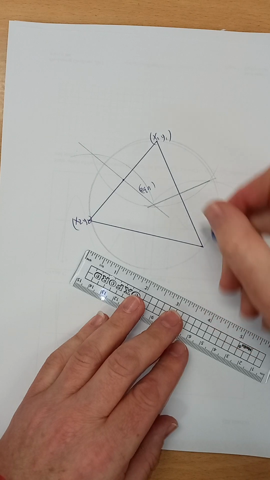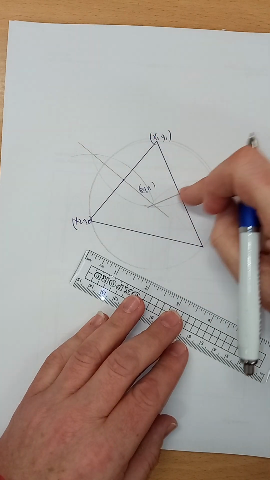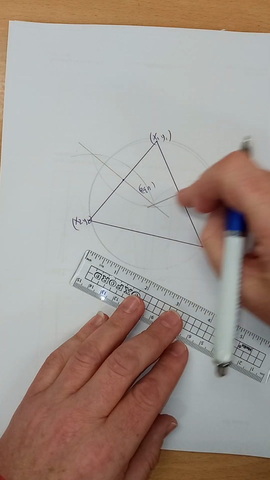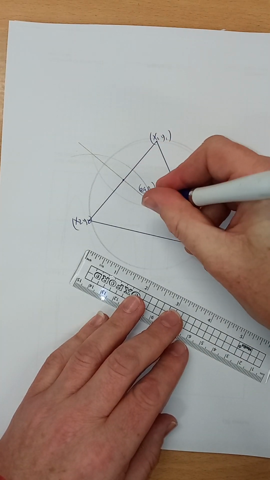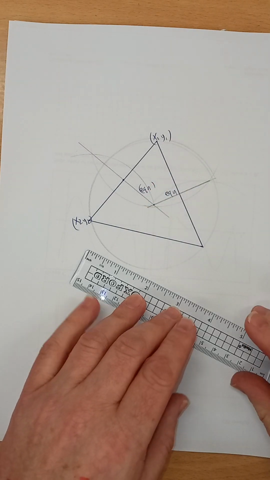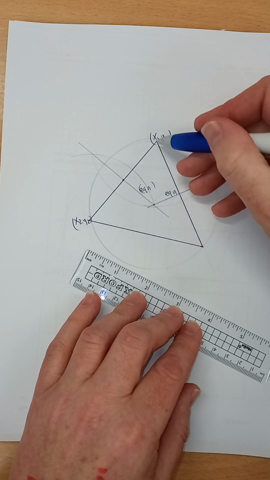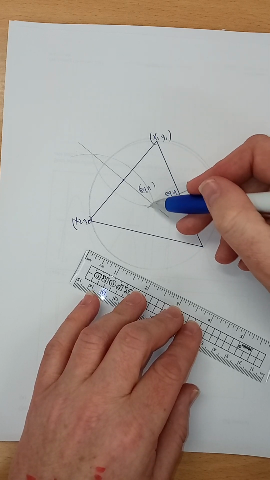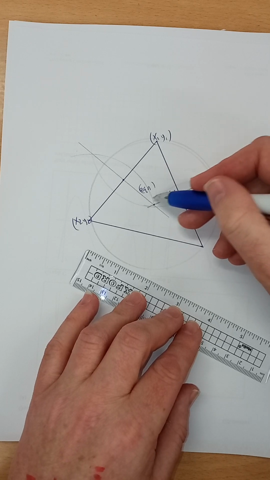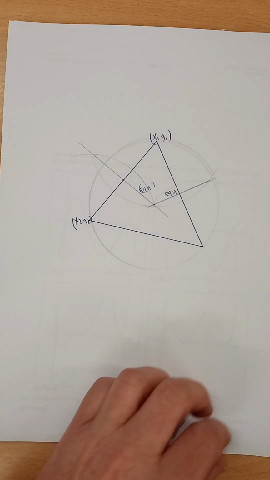Repeat the process: get the midpoint of this line, get the slope of this line, get the perpendicular slope, plus that midpoint will give you the equation of this one, and then a simultaneous will give you that point right there. And from that point, you can use the distance from there to give you the radius of the circle, and then that's just either minus g and minus f, or h and k, along with the radius, will give you the equation of the circumcircle. Okay, so that's the circumcircle done.